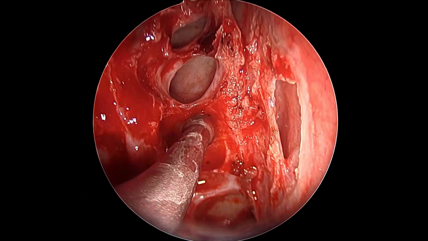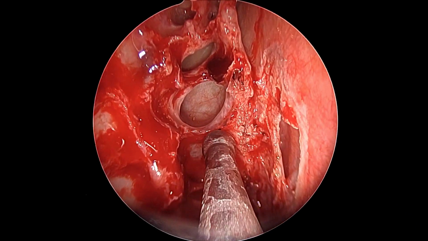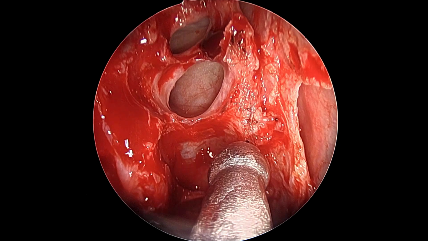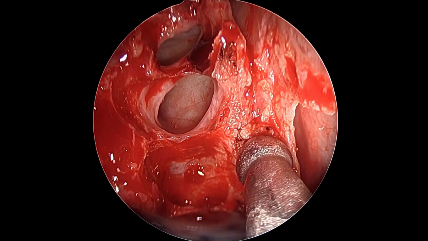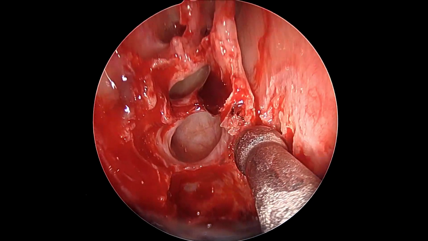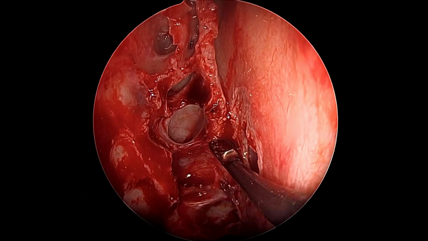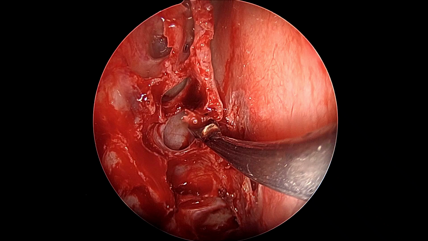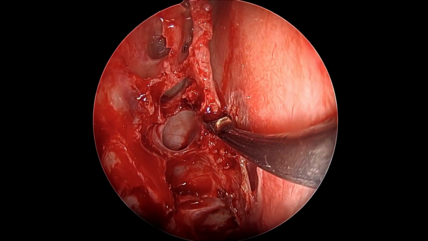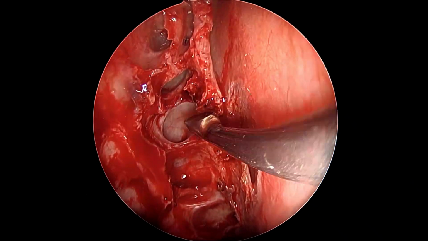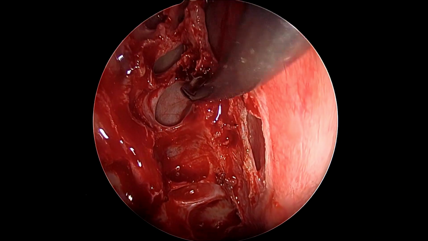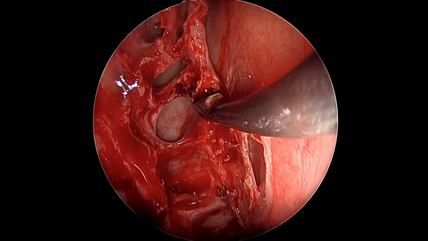So now one can appreciate the difference of views between the 0-degree scope and the 70-degree scope, which points upwards. With the 70-degree scope, we are mandated to use more and more curved instruments so that our field of vision is not blocked. Here we are using a curette to gently fracture and isolate the defect and to make it maybe even slightly larger. Very small defects are hard to close.